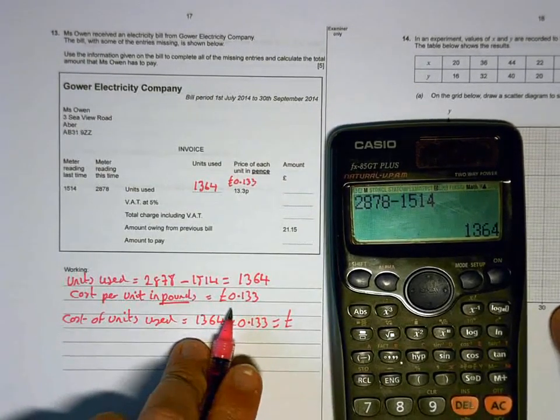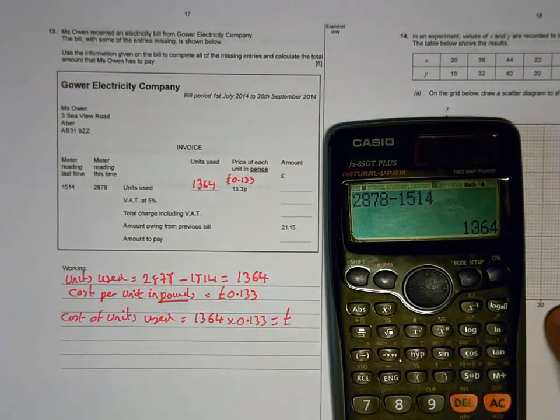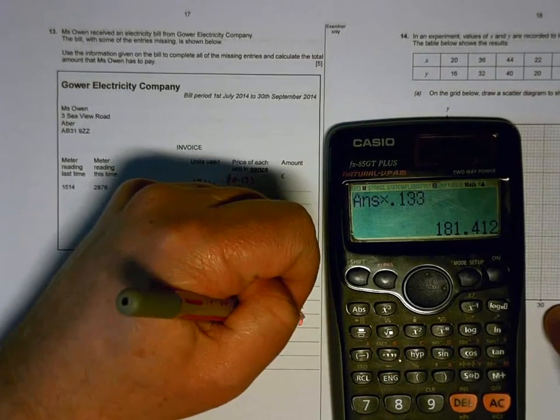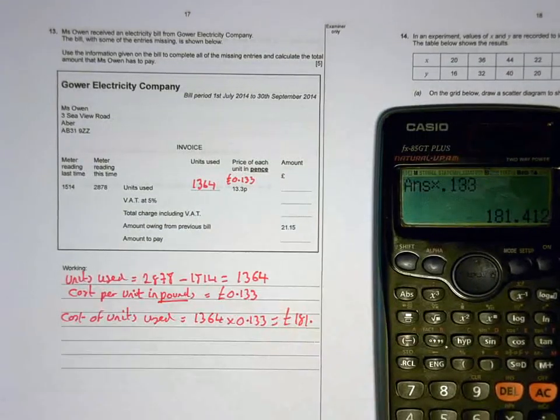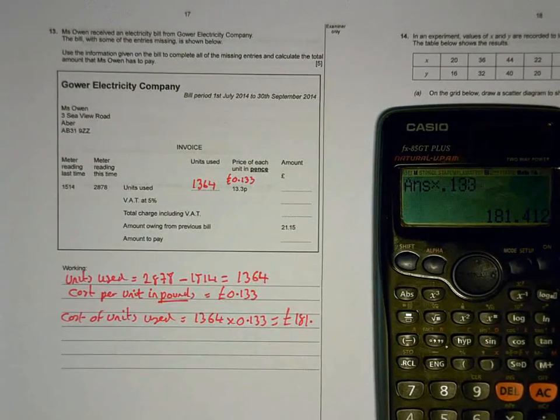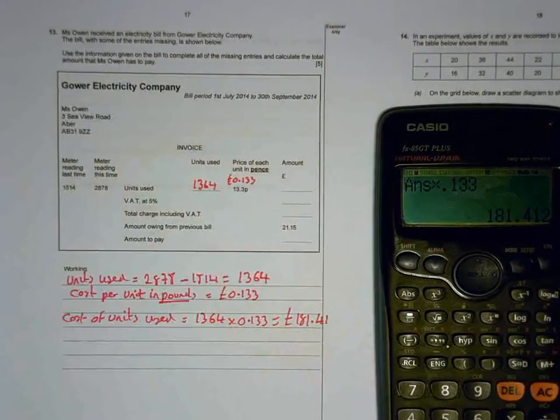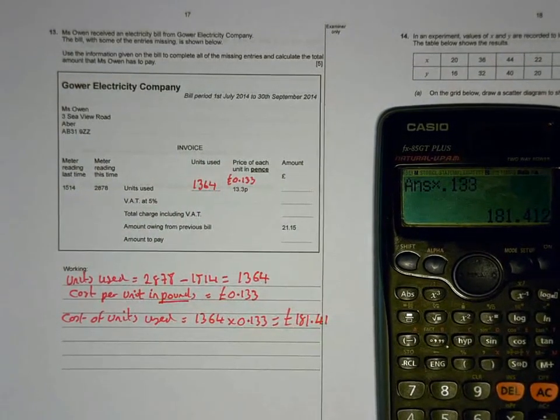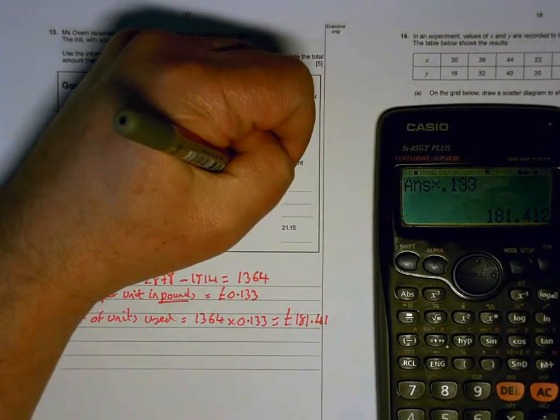And because now I'm working in pounds, my answer here is going to be in pounds. So that's going to be £181, and rounding that up because we're talking about money, 41. So that's how much the units used are going to be.